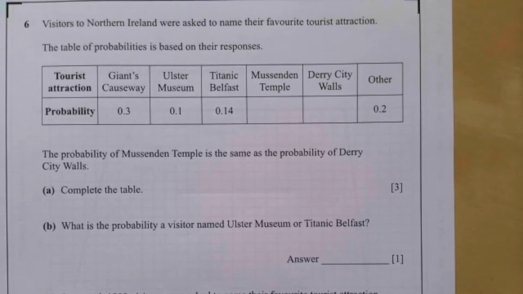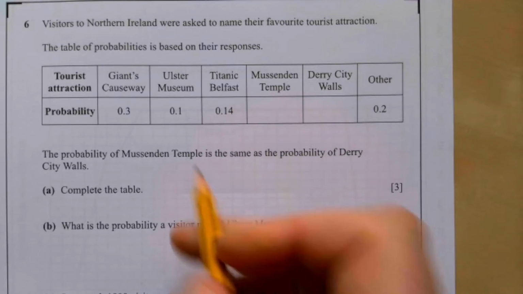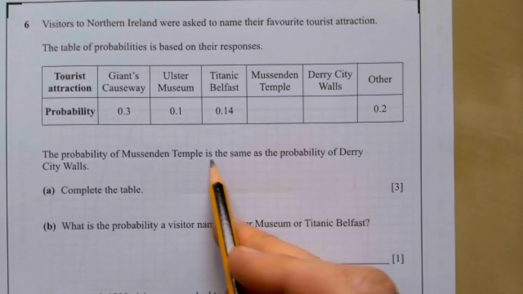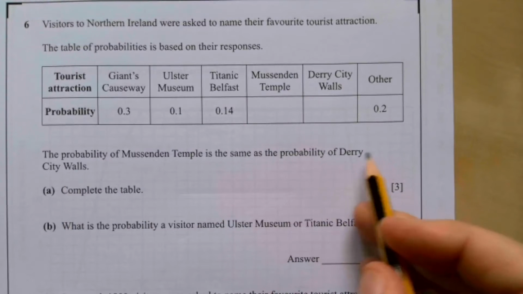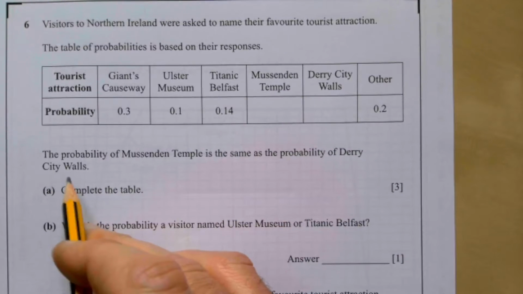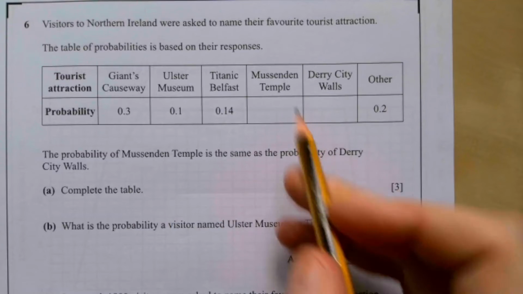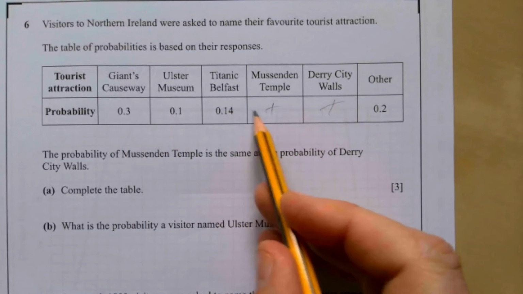Visitors to Northern Ireland were asked to name their favourite tourist attraction. The table of probabilities is based on their responses. We have those there. The probability of Mussenden Temple is the same as the probability of Derry City Walls. Complete the table. So if these two things are the same, we need to add these up.